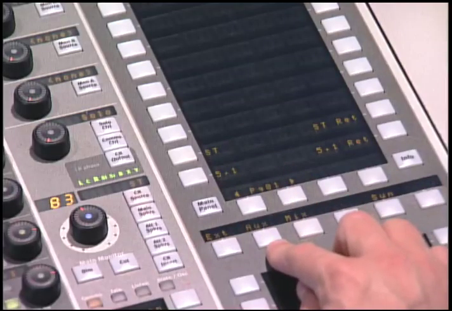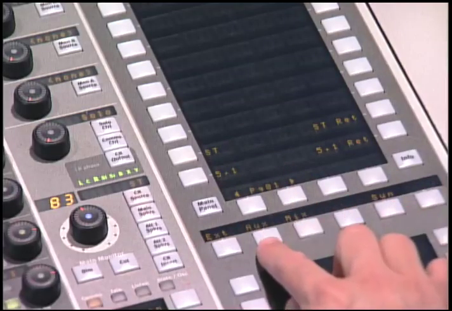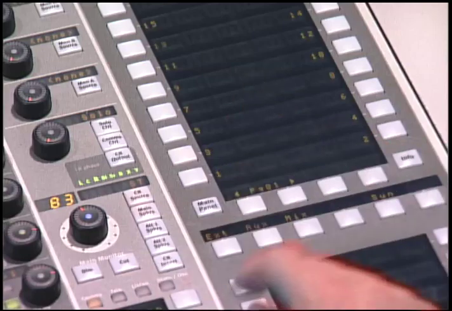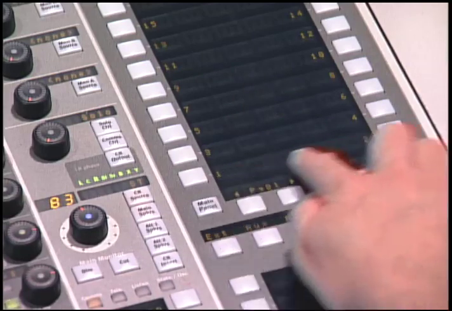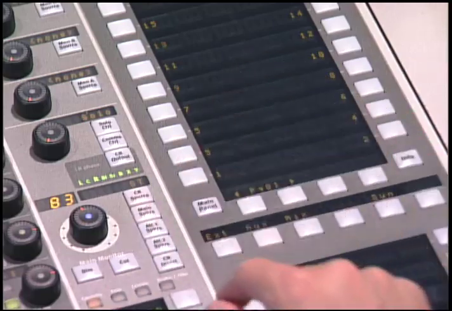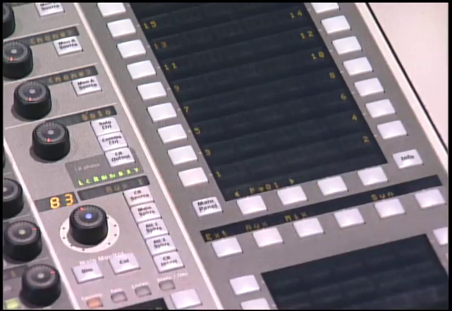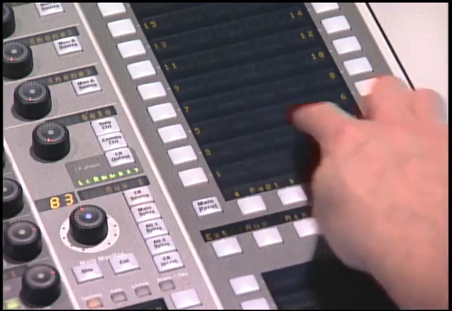Now let's say you wanted to listen to an aux send. All you would have to do is come over to this window where it says aux, select that, and it lists all 16 aux sends. If these were named, you would see the names there as well. All you have to do is select it like a regular mix bus, except now you're listening to any aux bus that you want. This is great for IFB feeds if you're using aux sends for IFB feeds, etc.